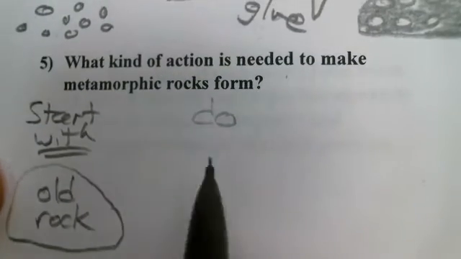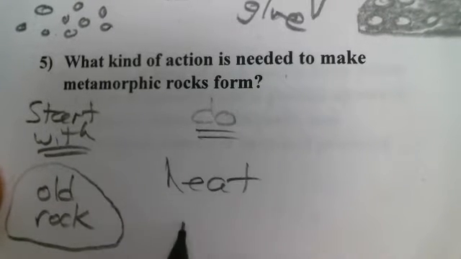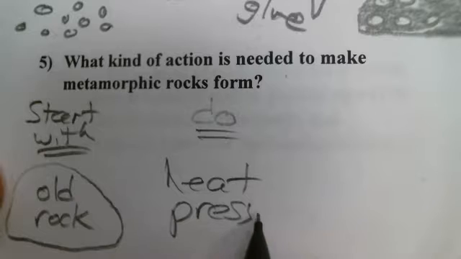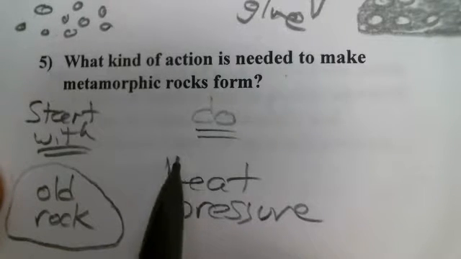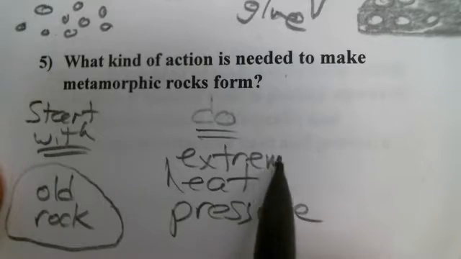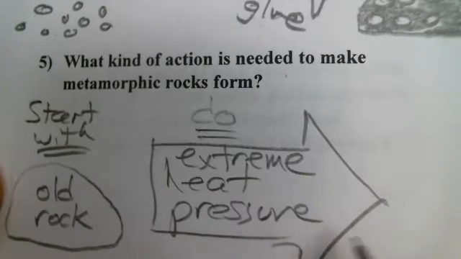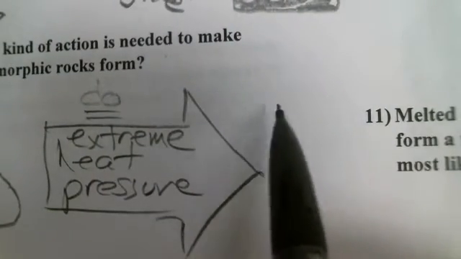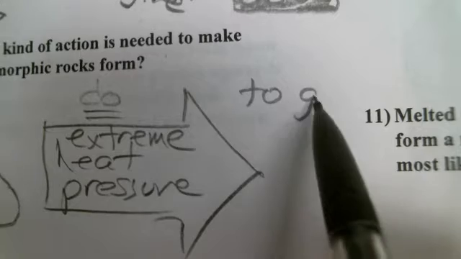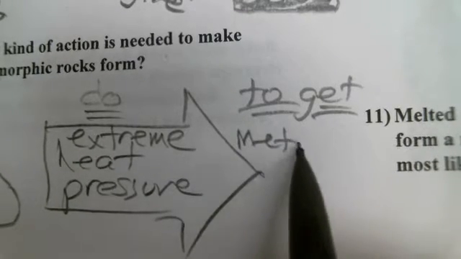And what do we do to this? In order to make a metamorphic rock, we have to apply heat and pressure. Not any kind of heat and pressure, but this has to be extreme. Extreme heat and pressure. And if we do that, then what we get is metamorphic.